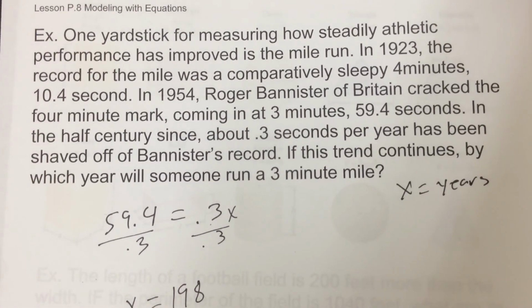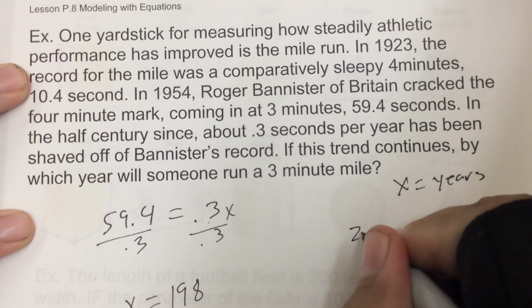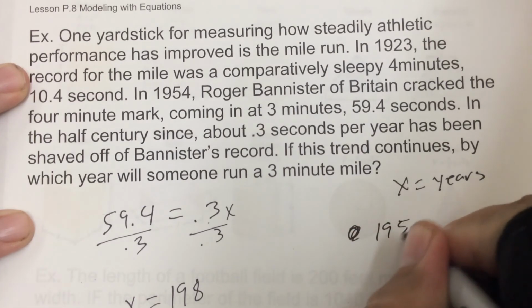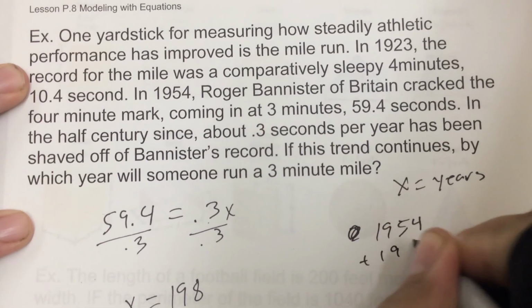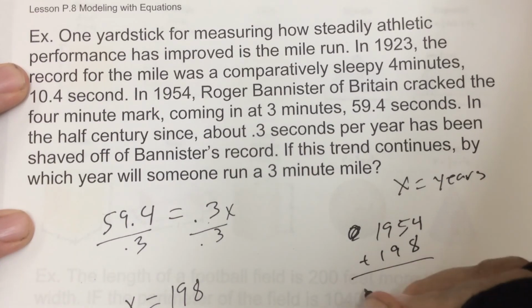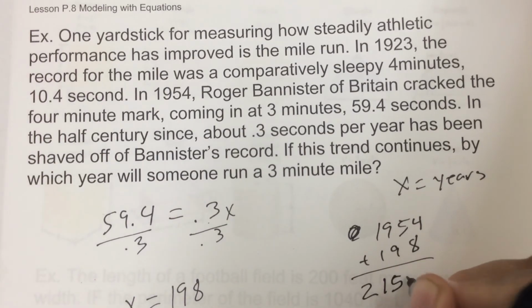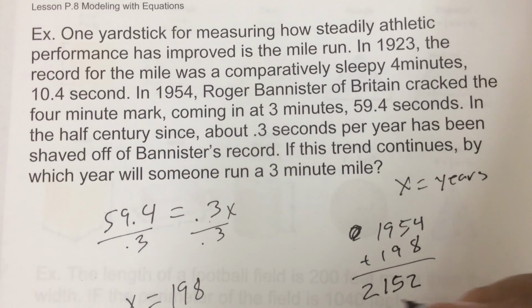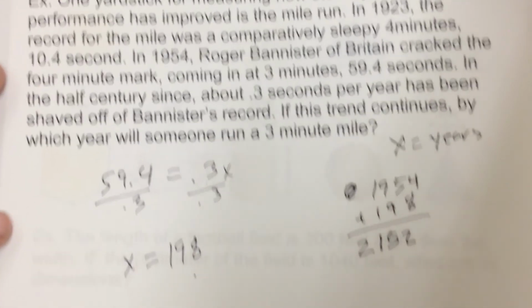Now, did we answer the question? Well, no, because it wants to know what year it is, not how many years after. So 1954 plus our 198 is going to end up being the year 2152. So that's the year it's going to happen.